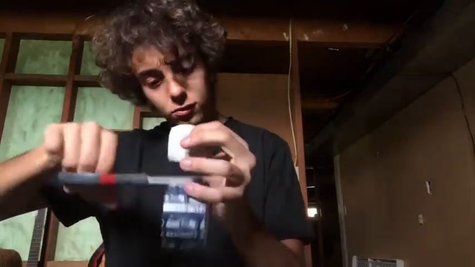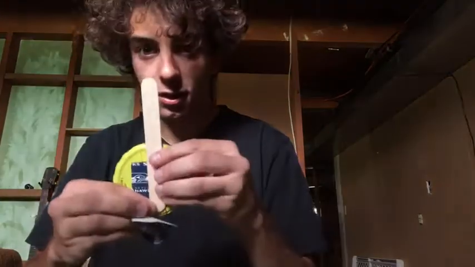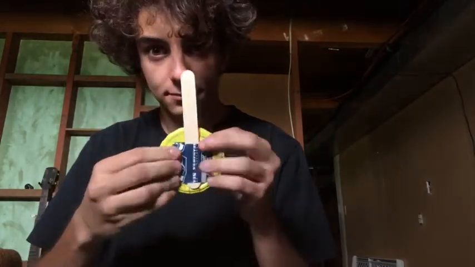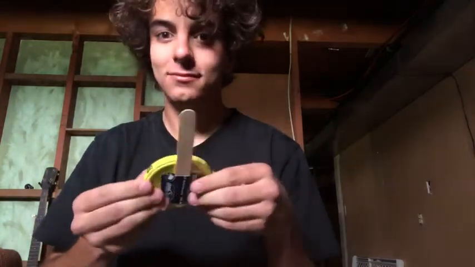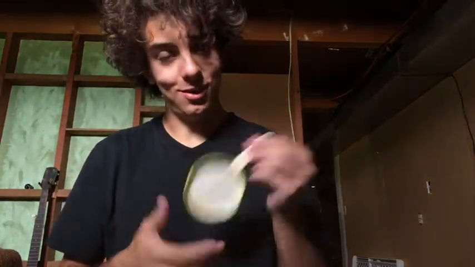Cut a little piece and stick your popsicle stick right onto the back where you have your strings. Just like that. And from here, you can decorate it as much as you want with whatever you want. But now you have your banjo.